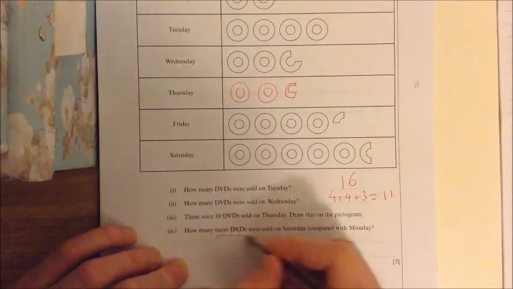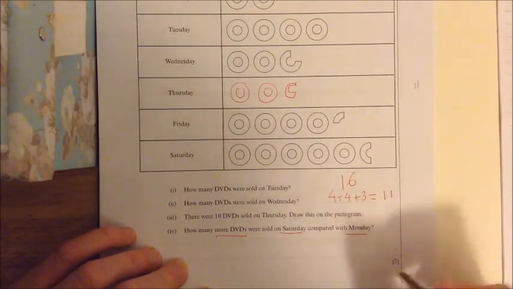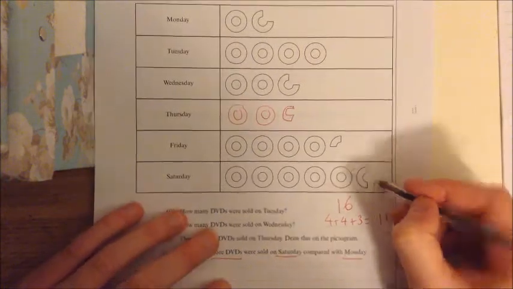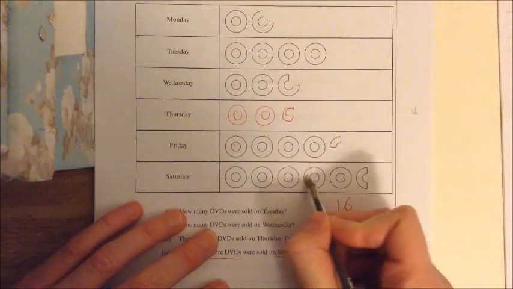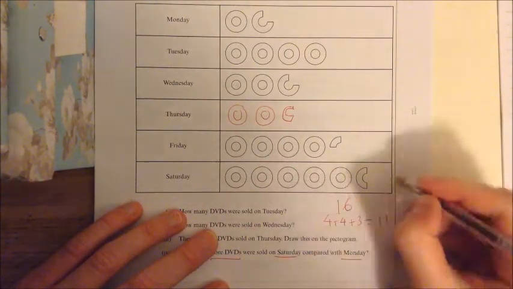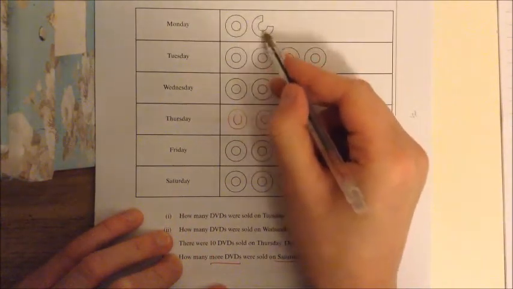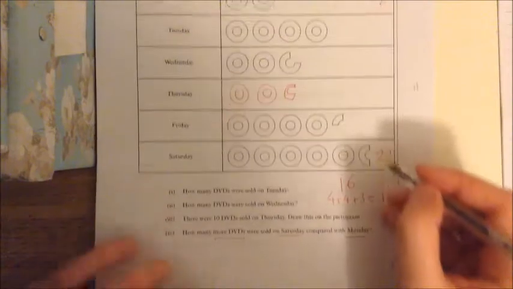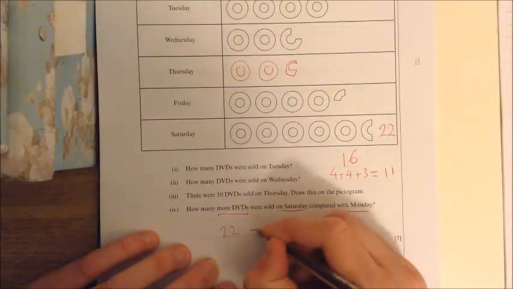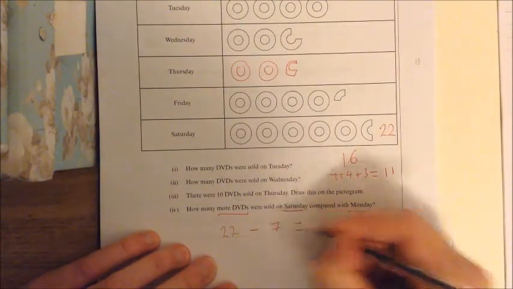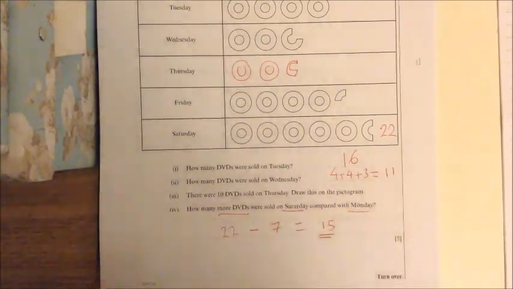How many more DVDs were sold on Saturday than Monday? So we look at Saturday, we've got 4, 8, 12, 16, 20, 22. Monday, we've got 4, and we've got 7. So how many more? 22 on Saturday, 7 on Monday. That means 15 more were sold.